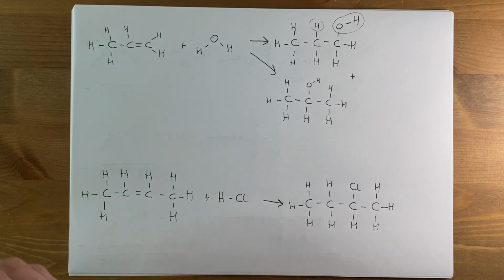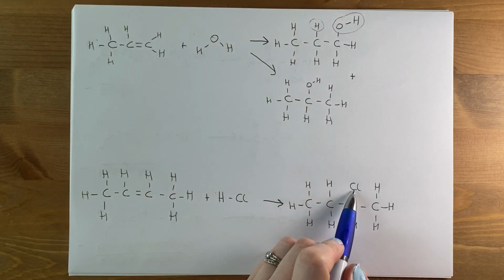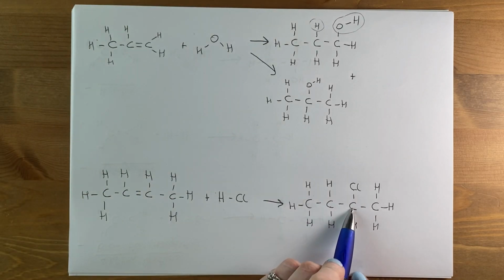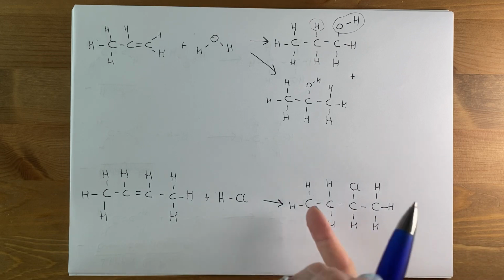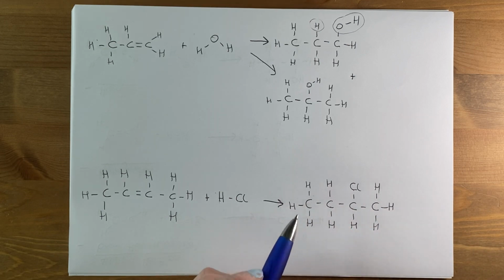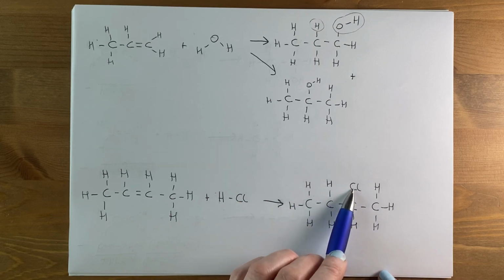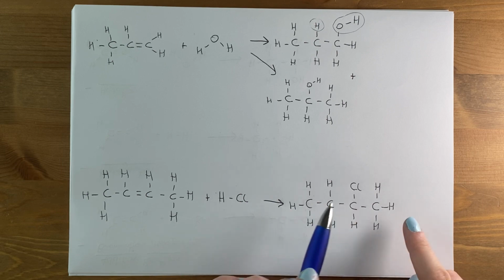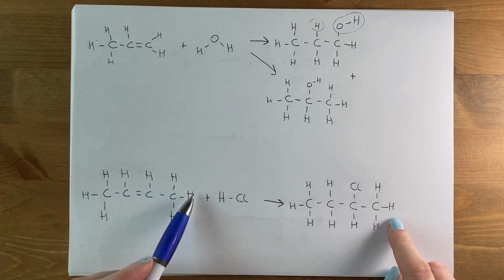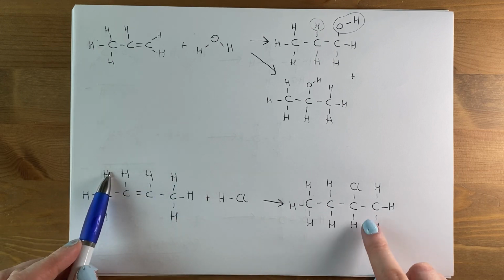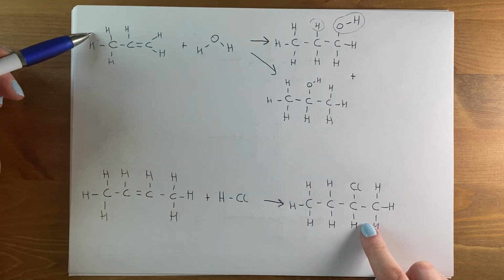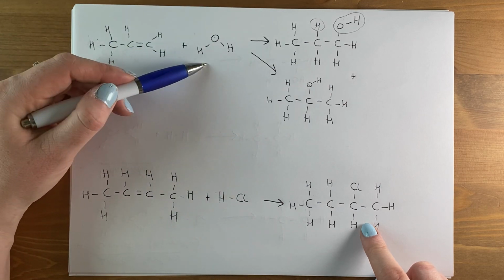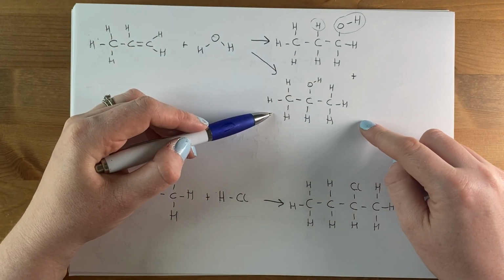Now, I wouldn't get two products this time, because if I put the chlorine on this carbon instead of this one, it's just this molecule rotated round. Remember, when we are always numbering things, we always number at the side closest to the functional group, closest to the double bond, closest to the branch. The same would happen here. I would be numbering closest to the chlorine. So if it was here, I would be numbering from this end. If it was on here, I'd be numbering from this end. It's the same thing, but it's flipped over. So because this was symmetrical, I only get one product. Because this is unsymmetrical, and what I'm adding in is unsymmetrical, I end up with two isomers as my product.